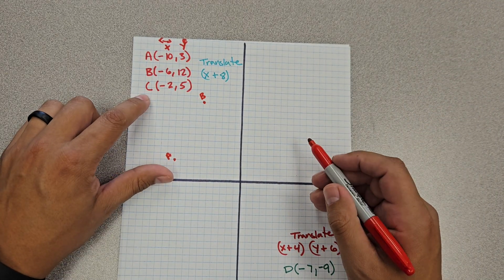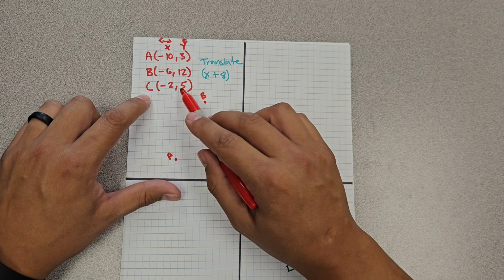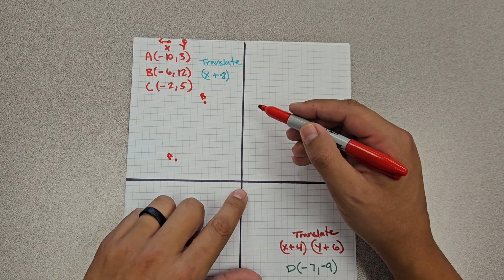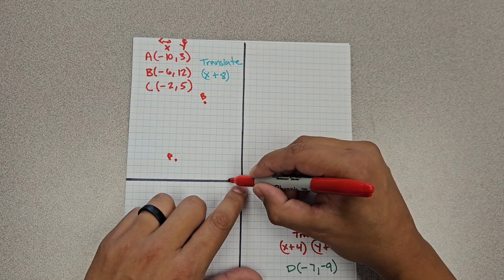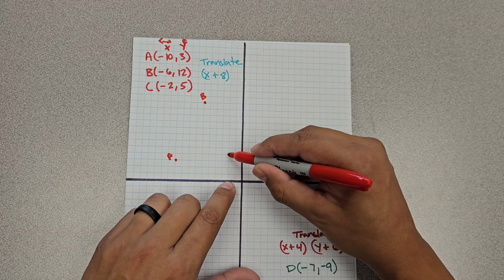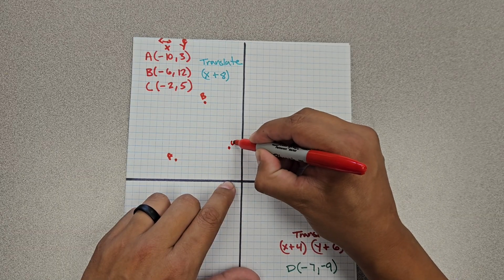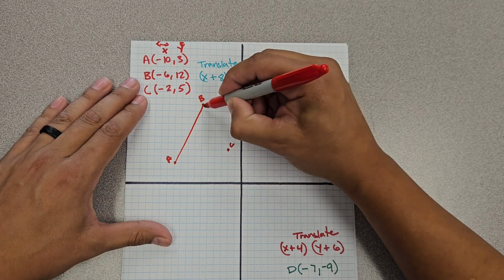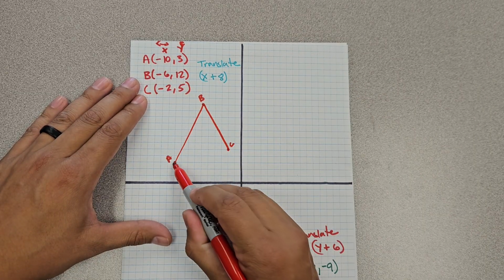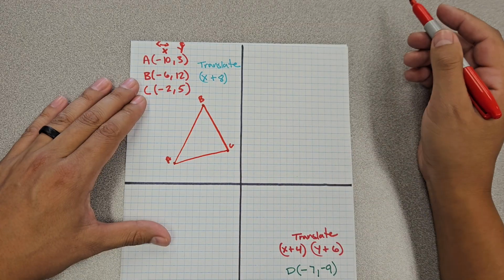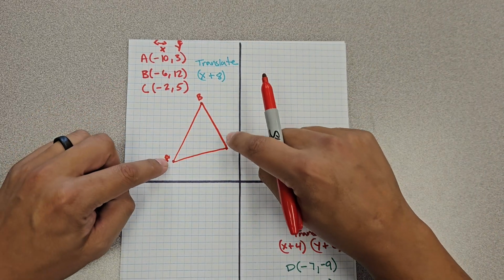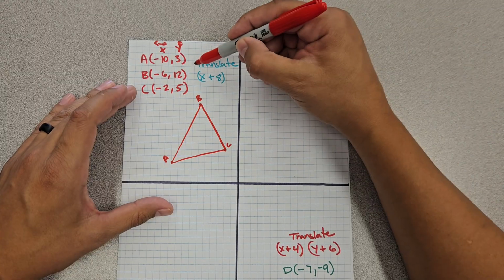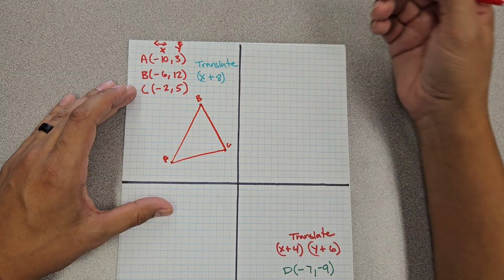Now I got to graph point C, which is -2, 5. So left 2, up 5. So I'm going to go left 1, 2, up 1, 2, 3, 4, 5. And that gets me point C. I'm going to do my best and draw my straight lines here to make this triangle. Okay. So there's our original triangle, ABC.